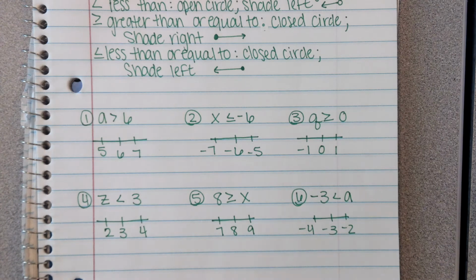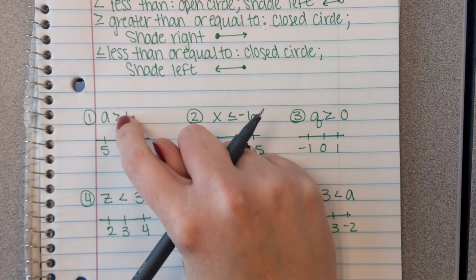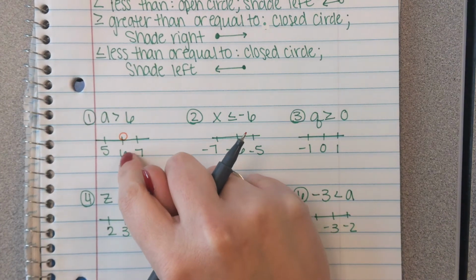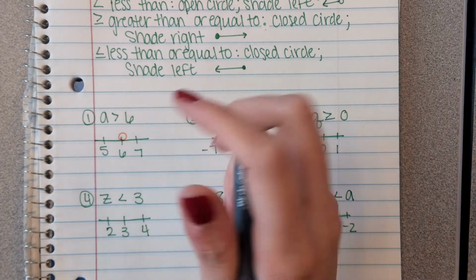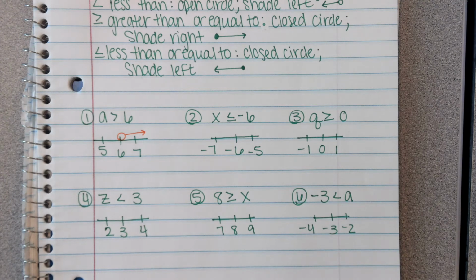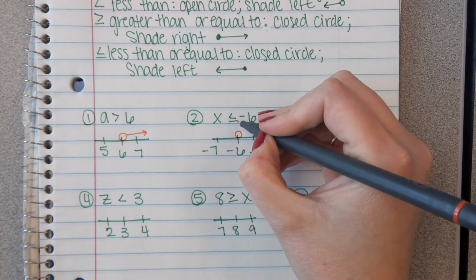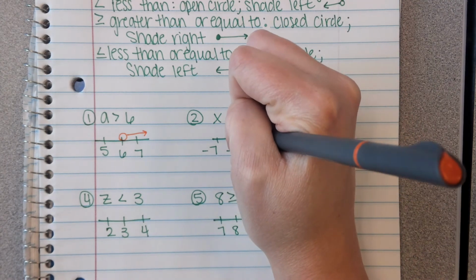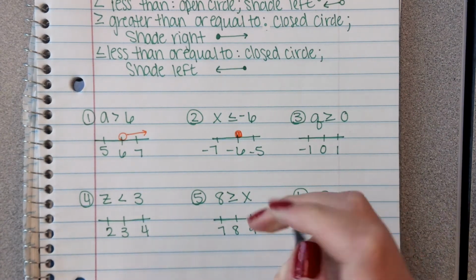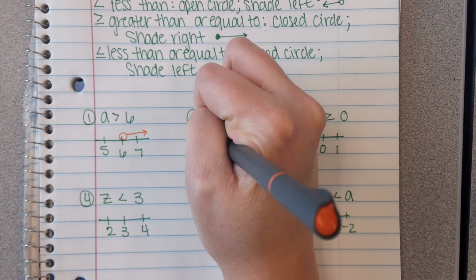Okay. Number 1, we have A is greater than 6. So that is in the correct order. The number we're on is 6. It's greater than. So it's all the numbers more than 6. So it's not equal to, so we leave it open. And the greater numbers are on the right. Okay, number 2, X is less than or equal to negative 6. We put our circle on negative 6. It's equal to, so that means that number is included, and I'm going to fill in that circle. And we're wanting numbers that are less. Numbers that are smaller are on the left side.